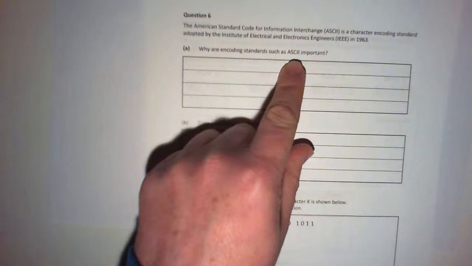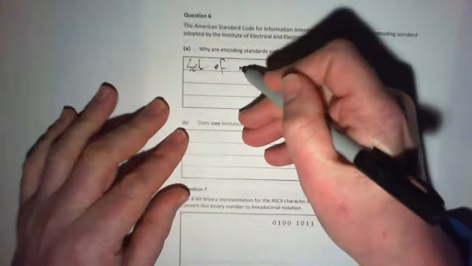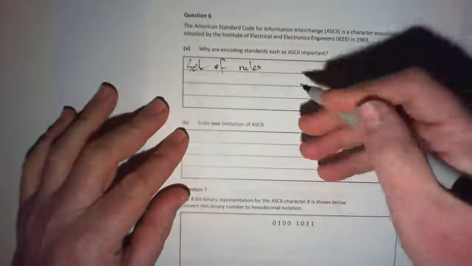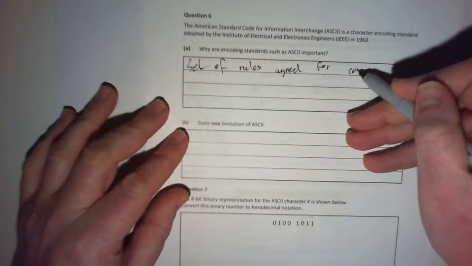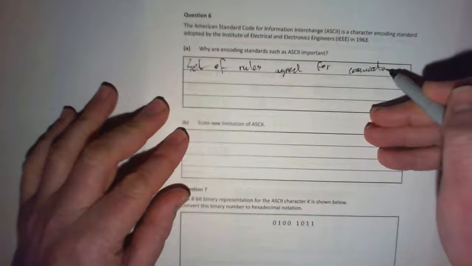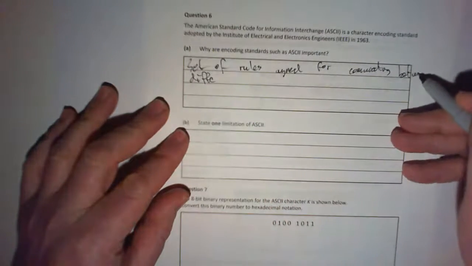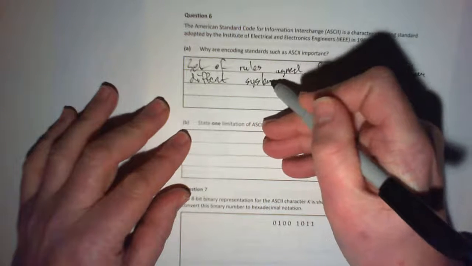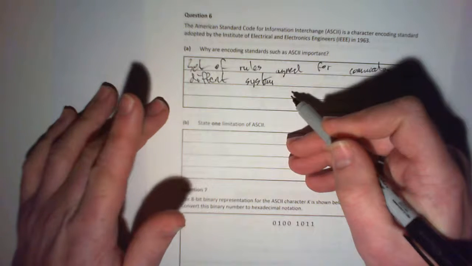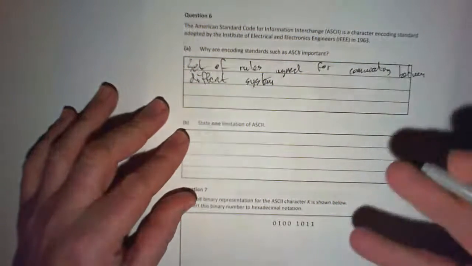Okay, so again, it's kind of like the protocols. It's a set of rules for communicating between different systems, basically. Okay. So that's probably not enough. You need to write more.